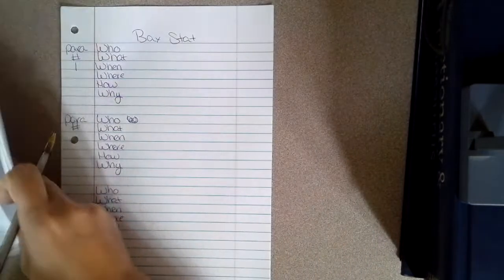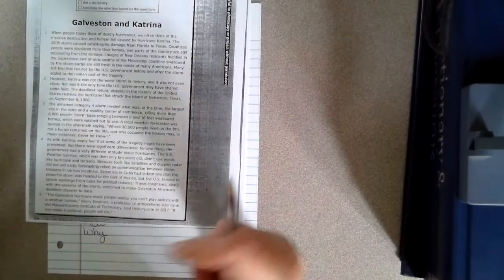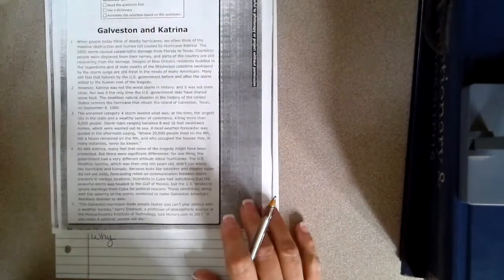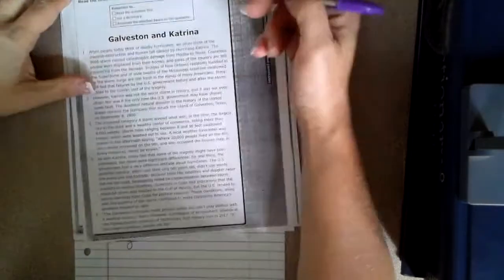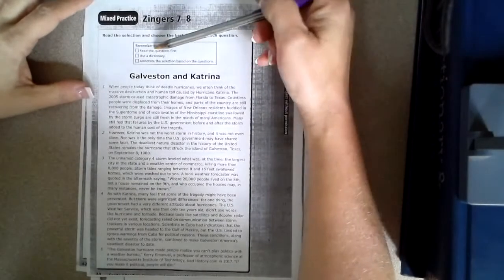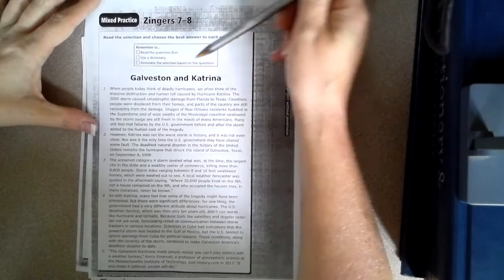So what I want you to do is open up your Zinger book. It's the little thin one, and go to page 40. And we're going to do this one together. So the first thing I want to do, and if I forget, it even tells you, read the questions first, okay? Use a dictionary and annotate the selection based on the questions.